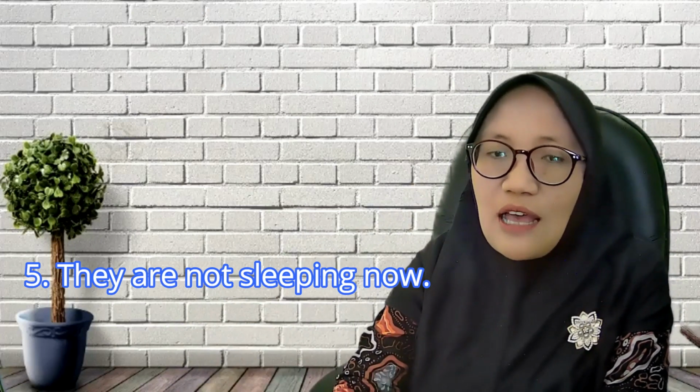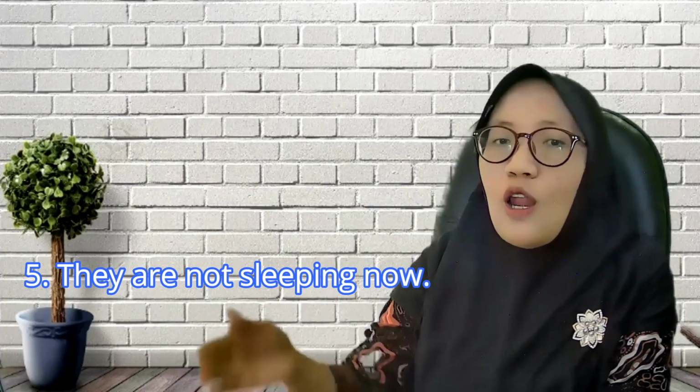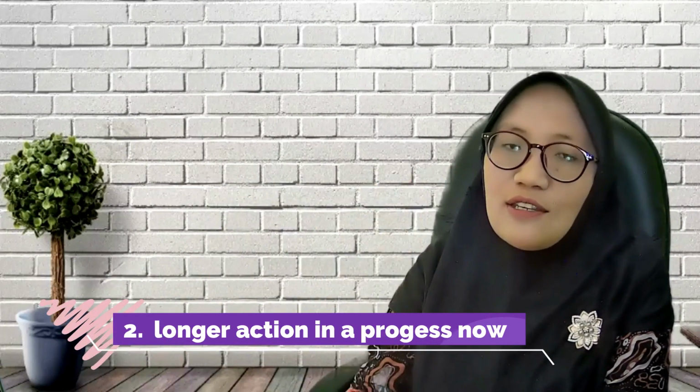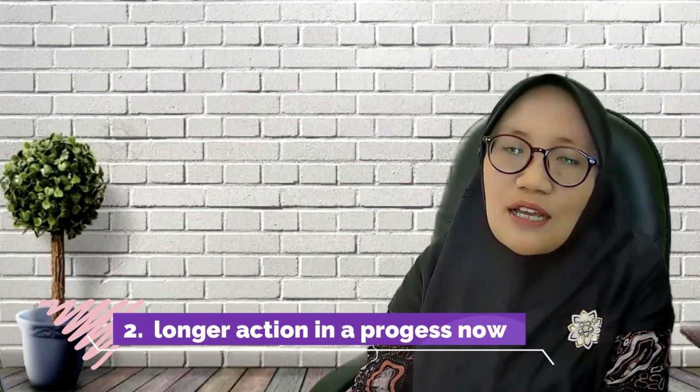And then we come to the second use. Longer action in progress now. The second use berarti bisa digunakan untuk kegiatan yang sedang berlangsung sekarang tetapi kegiatannya agak lama, ya.